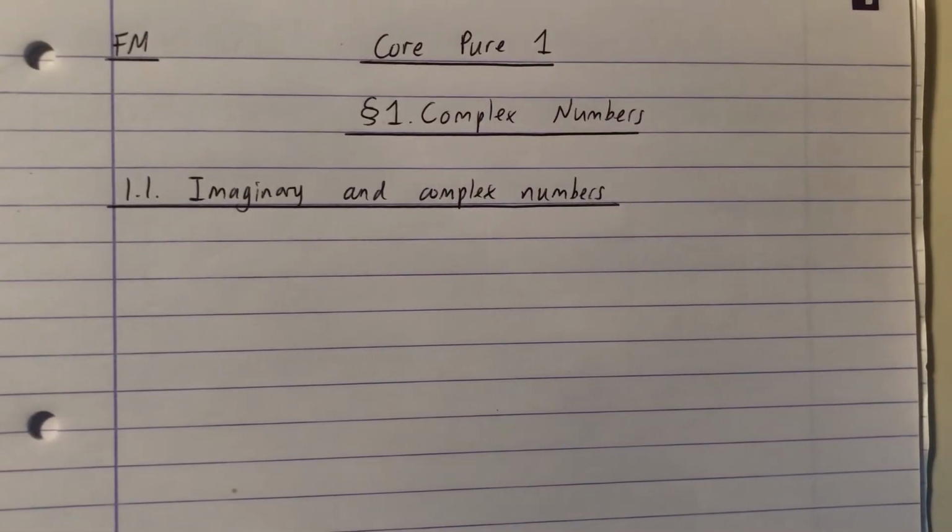I'm just going to move on from the internal exams now and start a chapter in the Core Pure 1 further maths book. Chapter 1 to do with complex numbers, and 1.1, the first subsection, is to do with imaginary and complex numbers. Now, just going to talk about the origins of imaginary and complex numbers, where they came from, how they were discovered, why they are used.